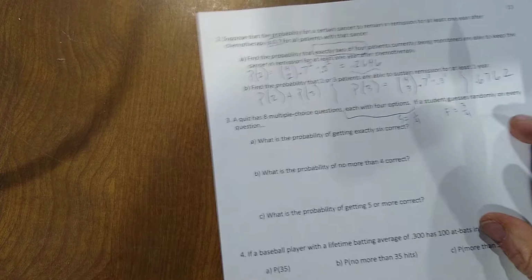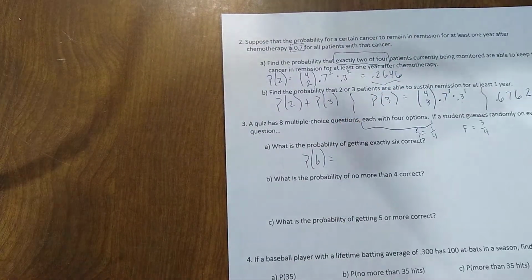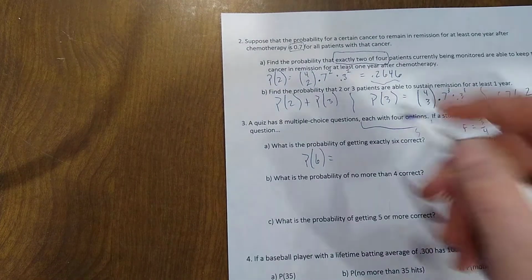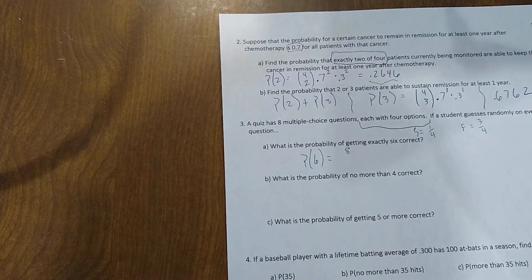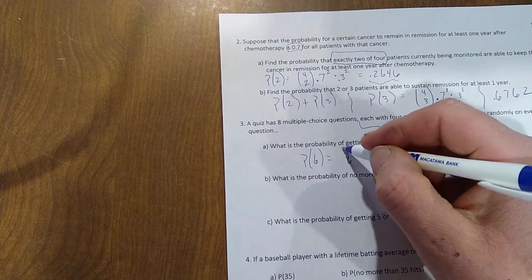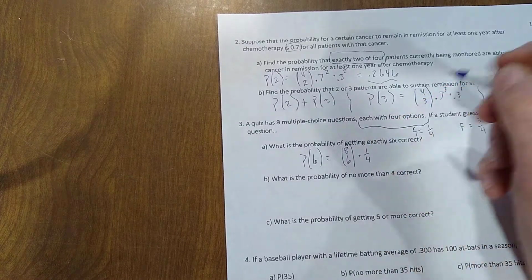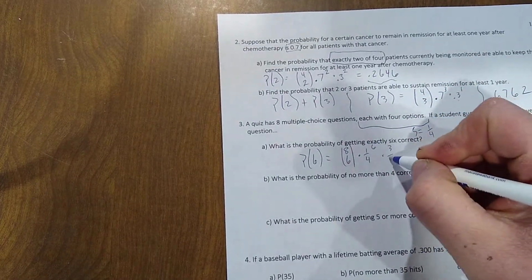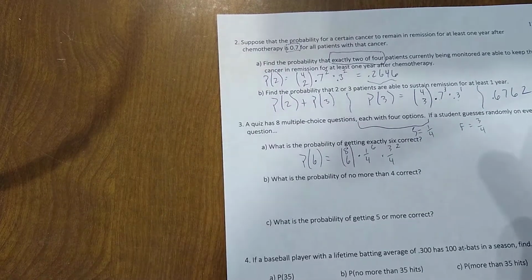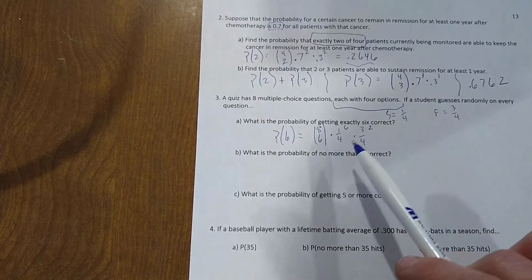So if we want to get exactly 6 right, here's how. First of all, we'd call that P of 6, and we would go like this. There's 8, and we want to get exactly 6, so 8 choose 6. The probability of success would be 1/4, so we're going to do that to the power of 6, and then the probability of failure would be 3/4, and we're going to put that to the power of 2 because you're going to get 2 of them wrong. So that's how we would do it with our formula.